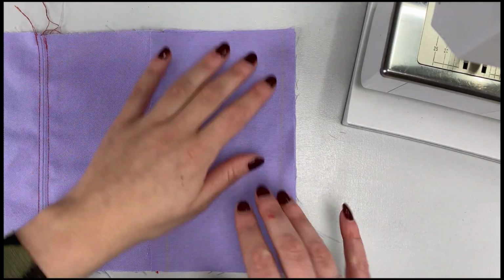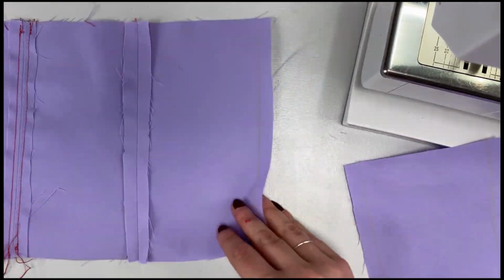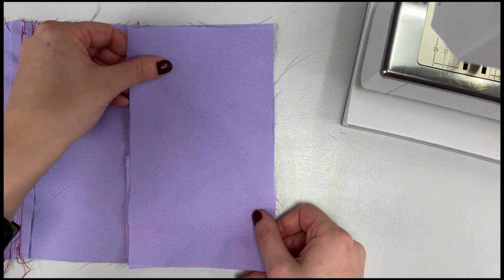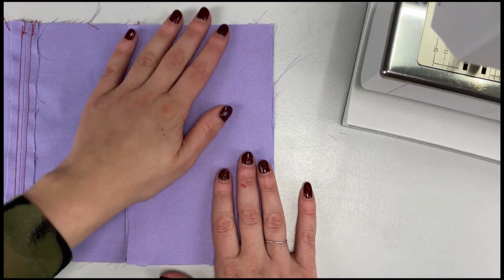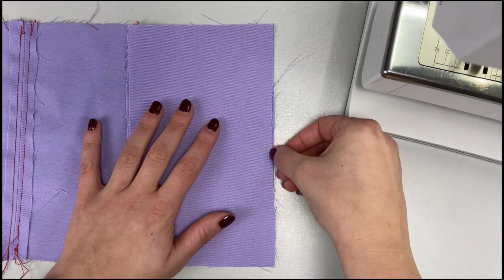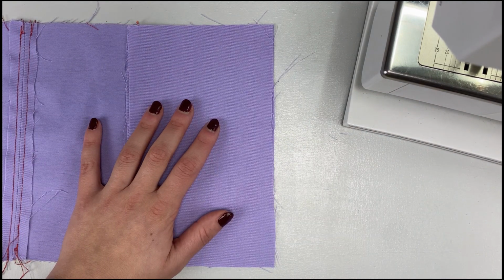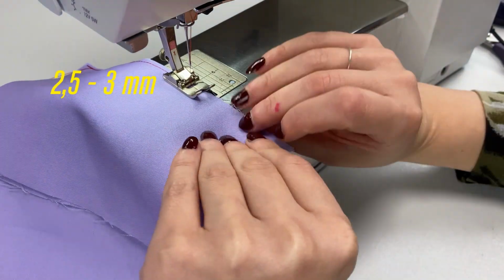So take the next piece of fabric, and this time it all goes the reversed way. This time the 2 fabrics should face each other with the left side, and we are going to sew our first seam on the pretty side, right on the edge of the fabric, about 2.5 to 3 millimeters away from the edge. Sew slowly and try to make the seam as straight as possible.